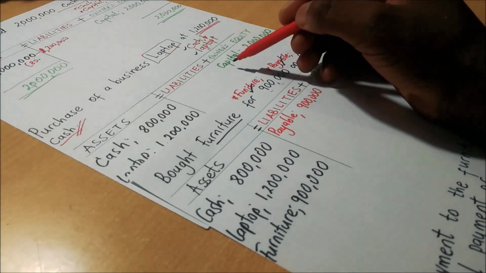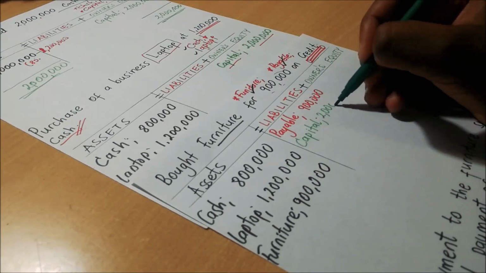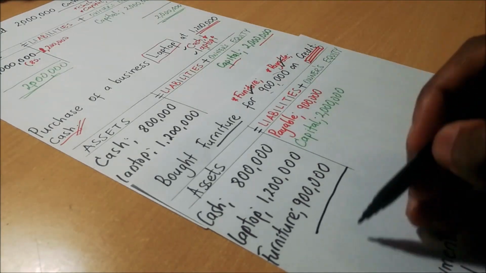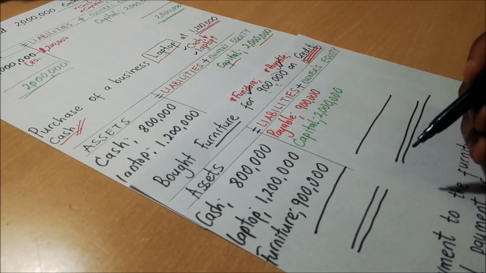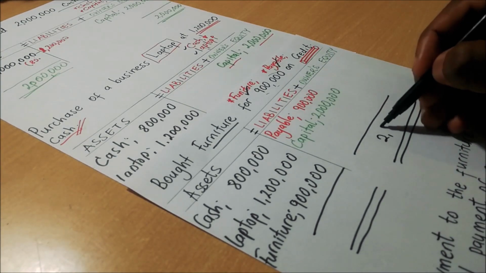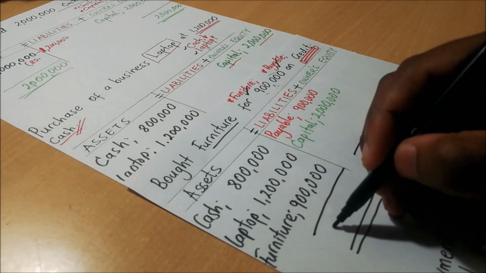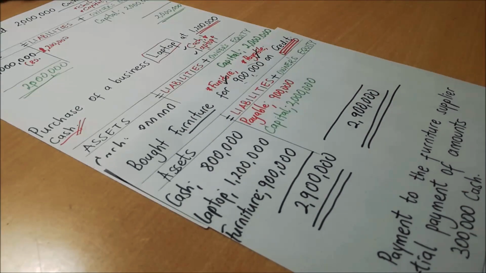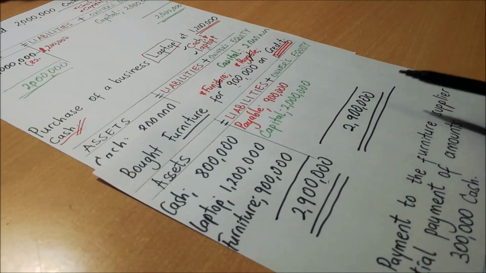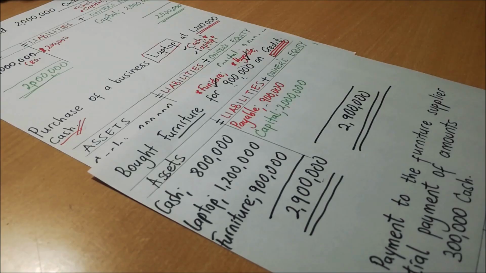And of course, the capital still remains intact. It's not affected. When we add the two sides of this equation, we shall end up on this side with 2,900,000. And it's the same here, it is 2,900,000. And you realize that the two sides of the equation balance when we add both sides. So that's it for that transaction. We go on to the last transaction.